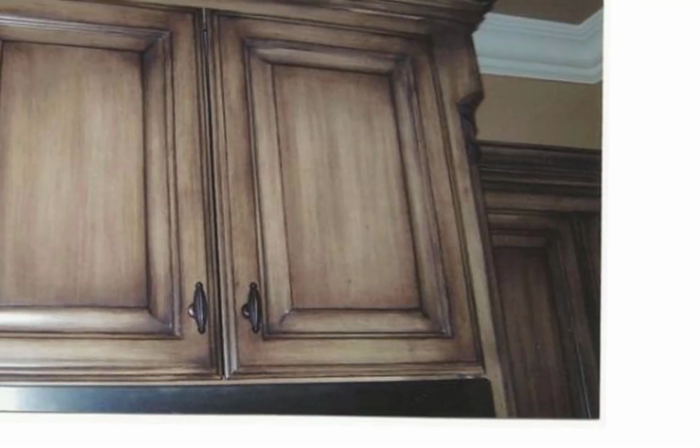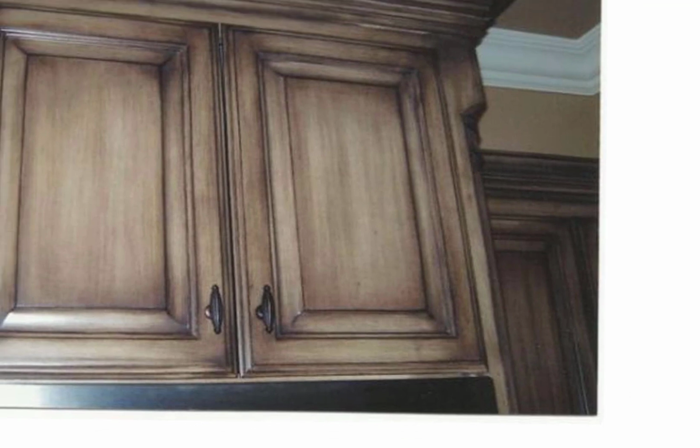cabinetry. This is what they call a glaze. Let's just say that's hickory or maple, one of the two. If you look at that, they ended up with a lighter tone of wood as the base. Let that dry, and then they come in with a mocha, as they call it, or an espresso. It's more of a dark oil rubbed kind of finish, and the glaze stays in the recessed areas of the trim details.